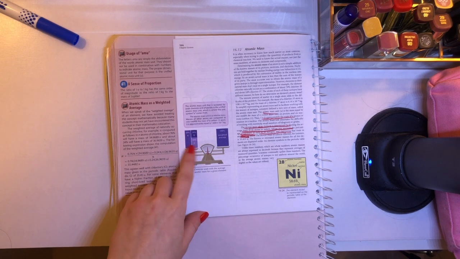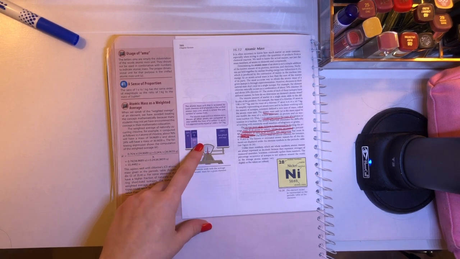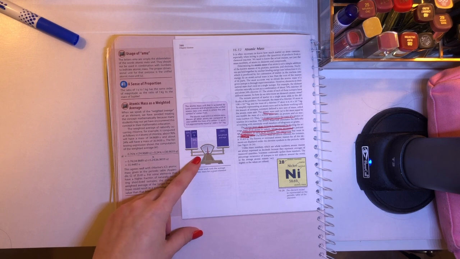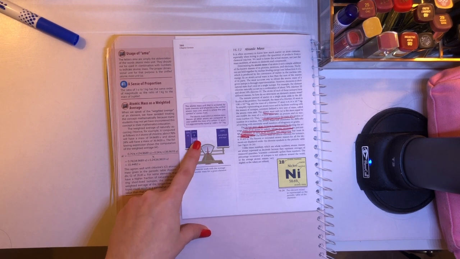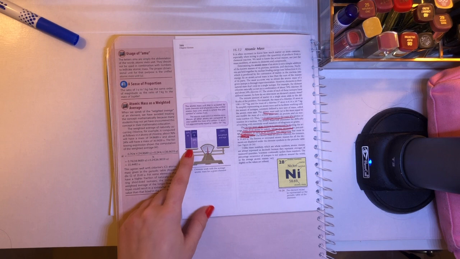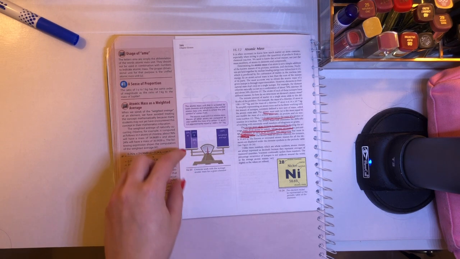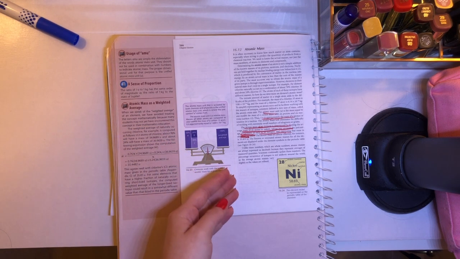So let's say here we have an atom of chlorine that we want to measure. Well, we know chlorine, like we said earlier, exists as different isotopes naturally. So we take into account the percentage of each isotope that's occurring. We know there's much more of one isotope than the others.